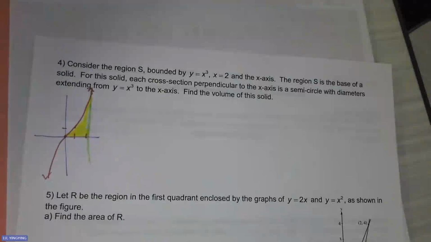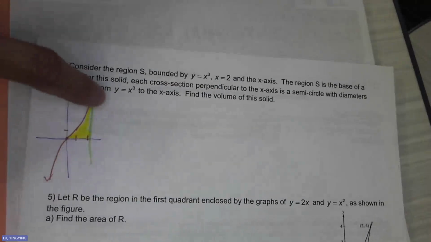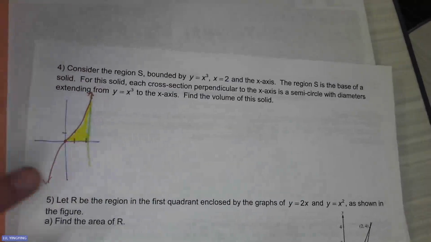They say the cross section perpendicular to the x-axis. If they say perpendicular to the x, that means you have vertical slices. If it's perpendicular to the y, you have horizontal slices. Our question is perpendicular to the x-axis, so we are okay. Everything becomes of x. We need the bounds for x. We need the top minus bottom for x.